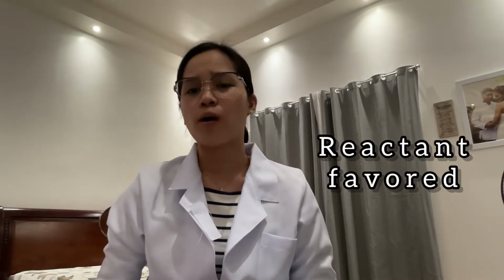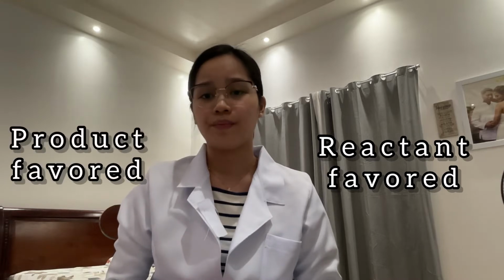The advantage of this theory is its predictive capacity. It can foresee whether the equilibrium lies towards the reactants, called reactant favored, or towards the product, called product favored. These events are determined by the relative strengths of the acids and bases.